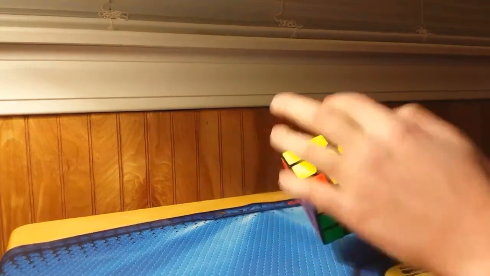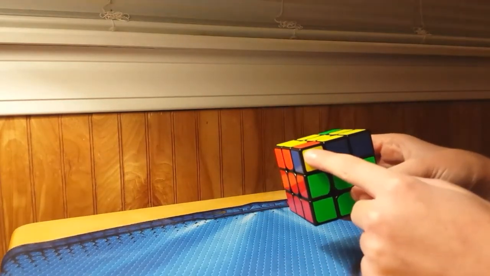So you hold it so that they're like this. Closer one to you on the left, farther one from you on the right. Yellow on the front on the left one.